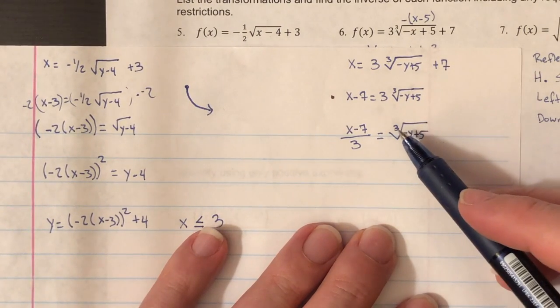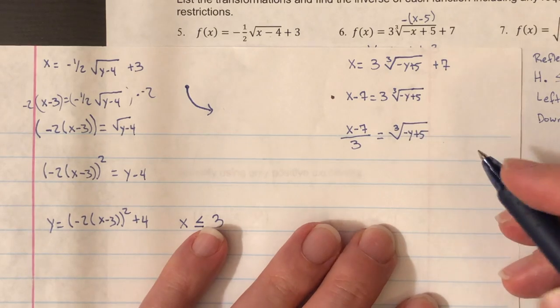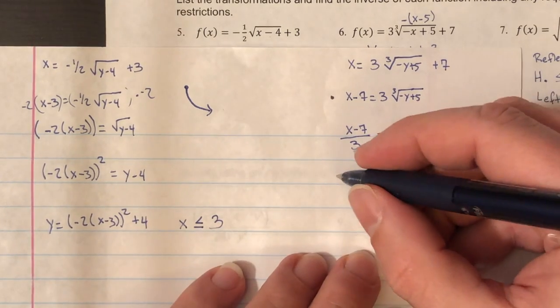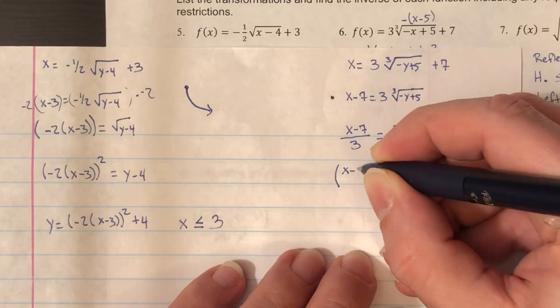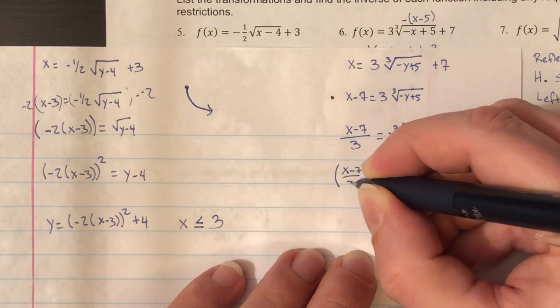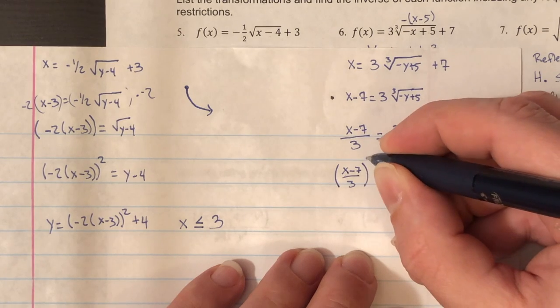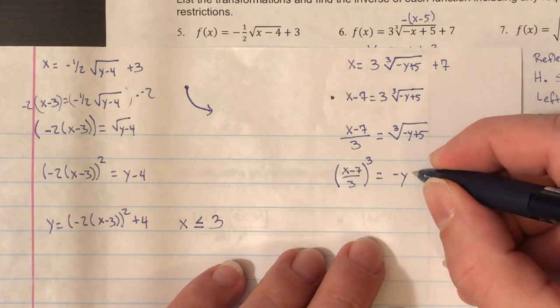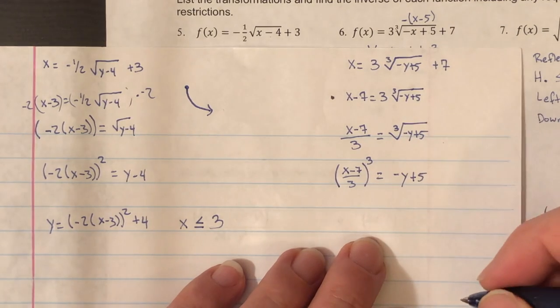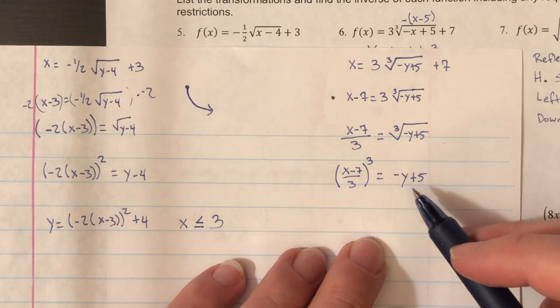To get rid of that cube root, I need to raise it to a power of 3. So it's ((x minus 7) over 3) all cubed equals negative y plus 5.